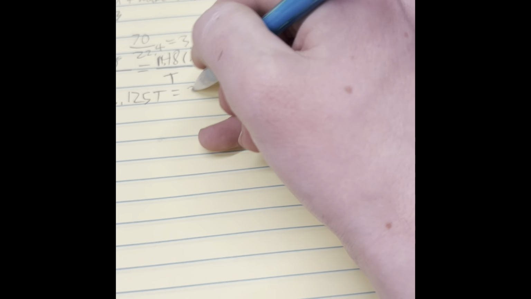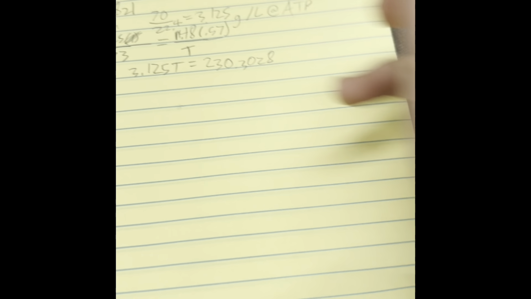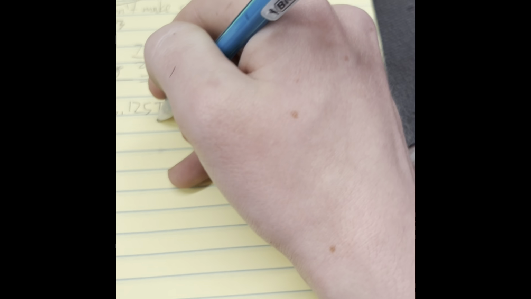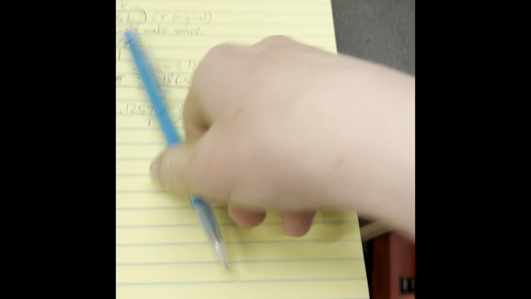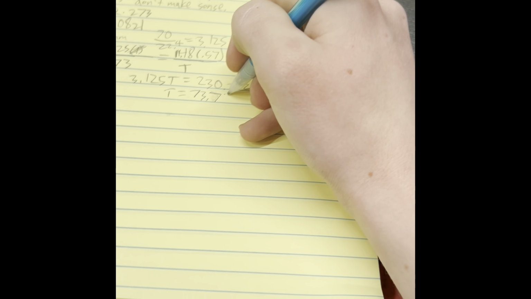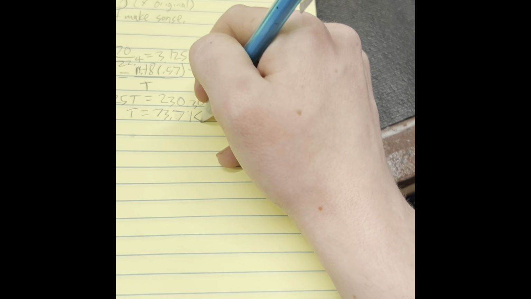Which would get me 230.028. Now divide that by 3.125, and T would have to be 73.7. Must be 73 kelvins. That is the answer.